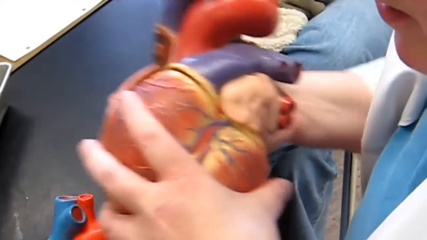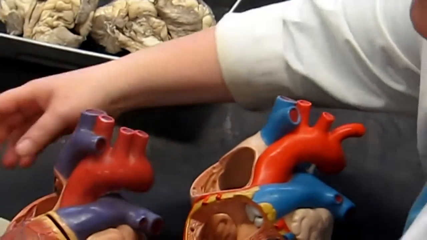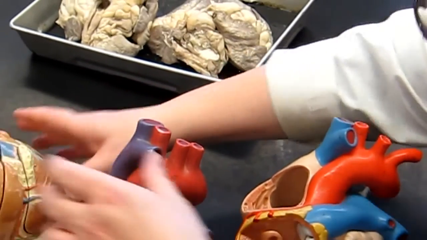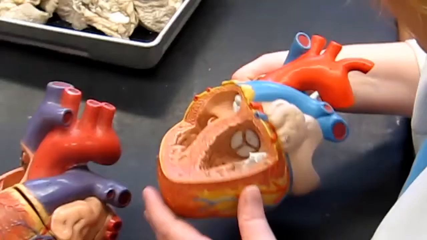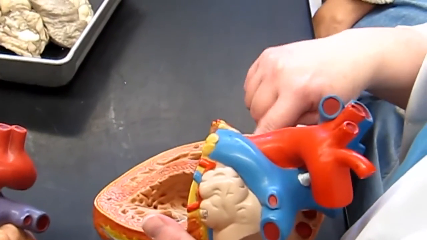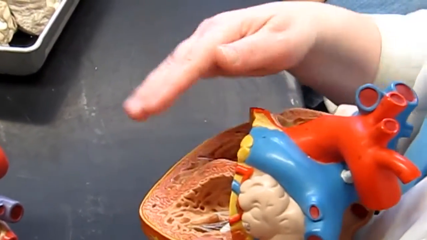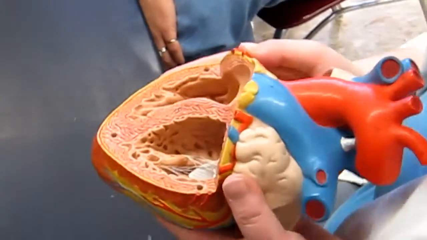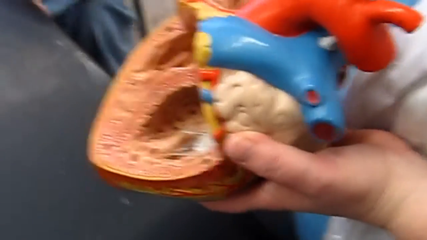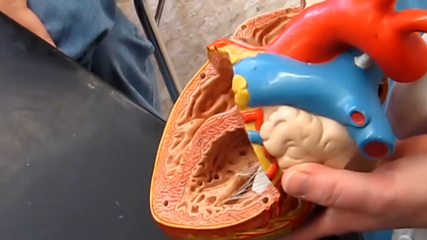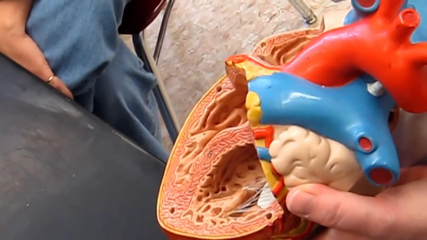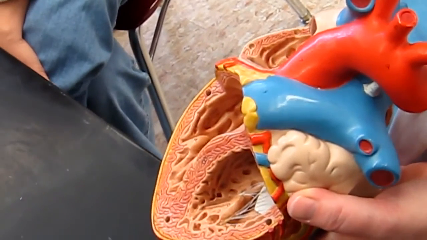I don't think I'm going to be able to use this one. We're missing a few valves. I guess I'll go with this one even though it's missing a valve over here. I'll show you on the beef hearts. Okay, so we have 4 valves in the heart. The purpose of the valves is to prevent what? Backflow. Backflow of blood.